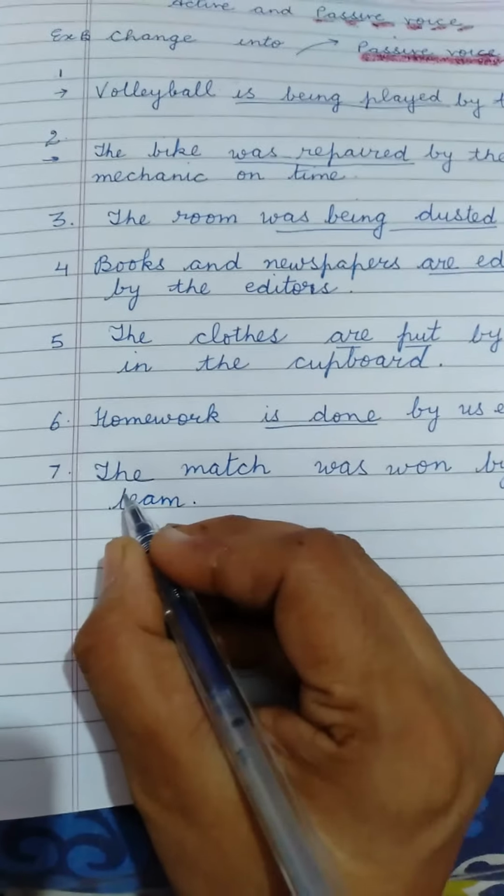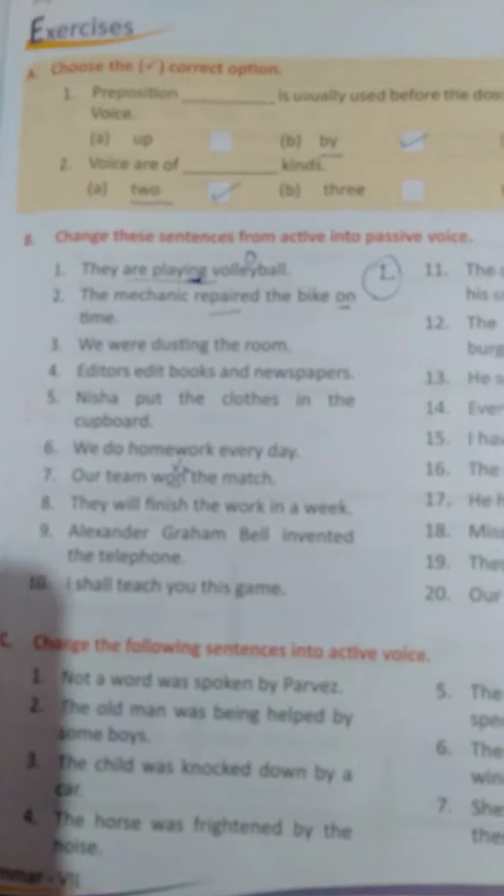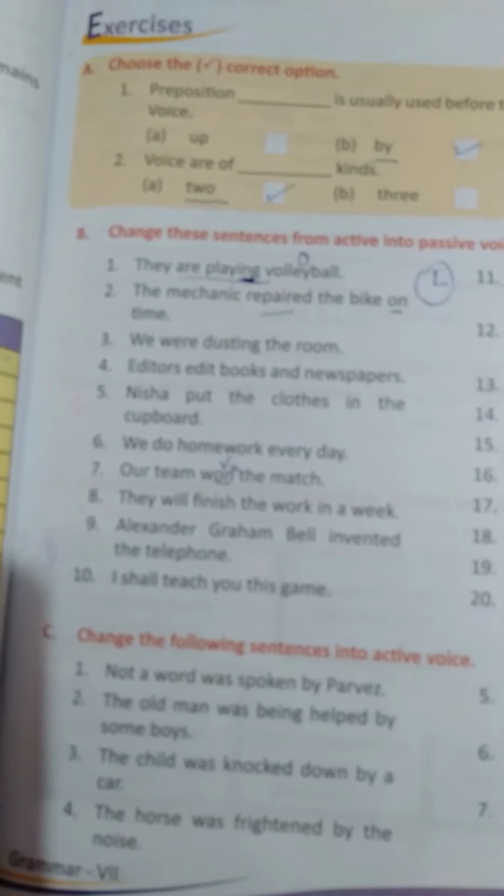Full stop. Number 8. They will finish the work in a week. But will finish is telling you that this is the future simple tense. Okay, will finish. Now it's clear.